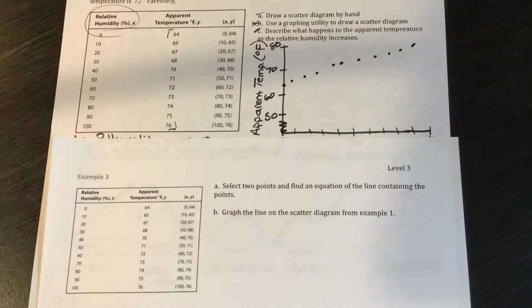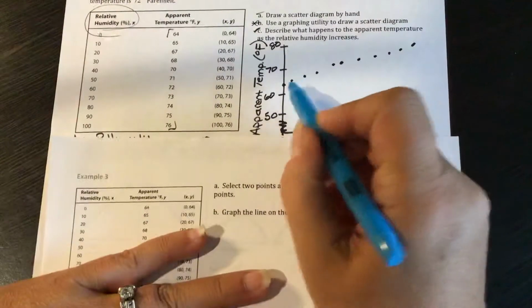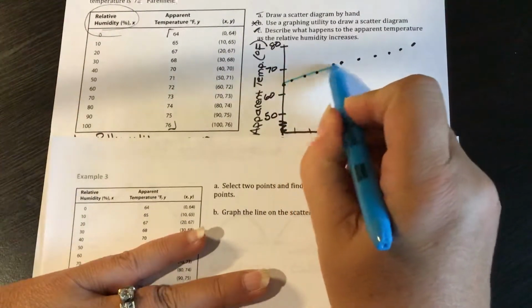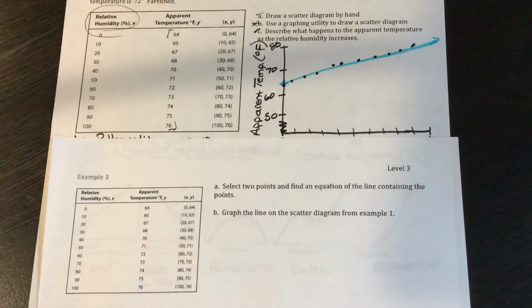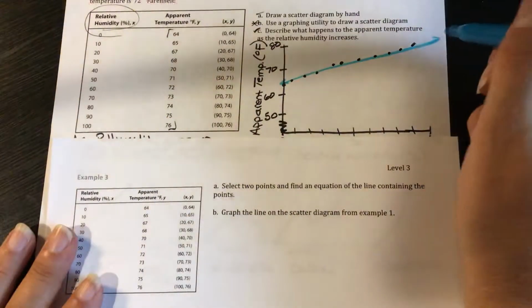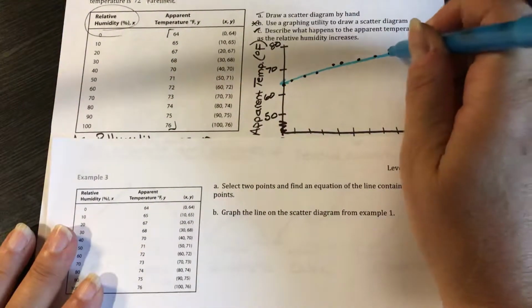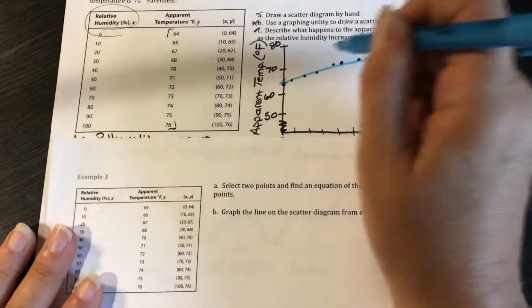So first what we're going to do is draw a line of best fit. So I want to go through the center part of the data, and this is a straight line, and I want to choose 2 points that are definitely on my data set.